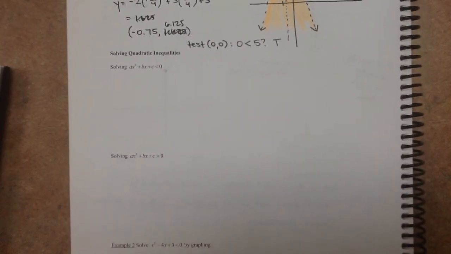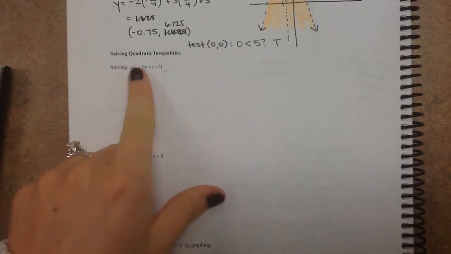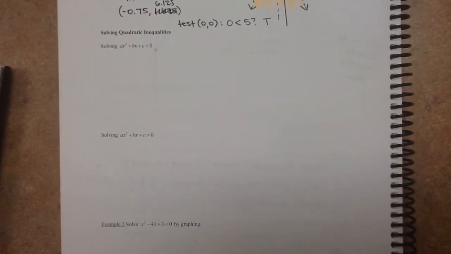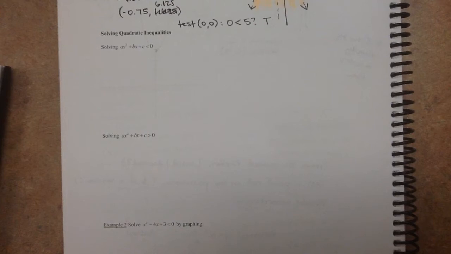Okay, so if you remember at the start of the first video, I pointed out the difference between what the first video is on and what this video is on. These are quadratic inequalities in one variable. There is no y in any of these equations. So whenever you see just one variable, just x's, this is the technique that you're using. It's going to be like a number line answer basically.